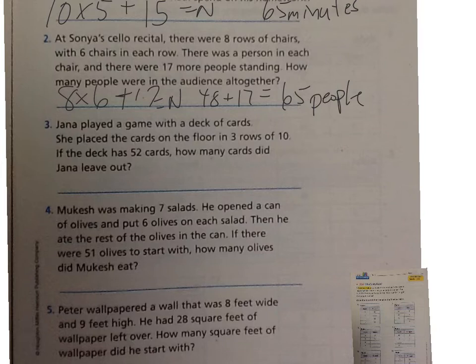Okay, next one. Jana played a game with a deck of cards. She placed the cards on the floor in 3 rows of 10. If the deck has 52 cards, how many cards did Jana leave out? Well, we would do 52 minus 3 times 10. Okay? That would tell you how much she left out, because 52 is our big number. So we can't subtract 52 from something because we're talking 3 rows of 10. So 3 times 10, and we would do that first. So you'd have 30 there. So you had 52 minus 30, which would equal 12 cards left out.